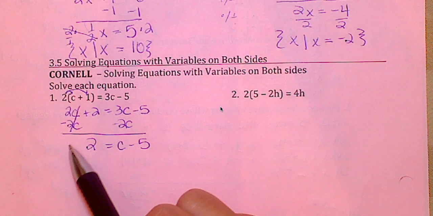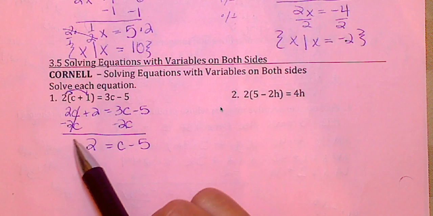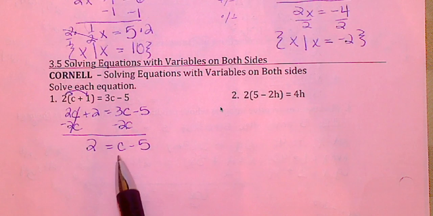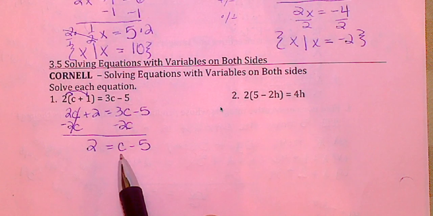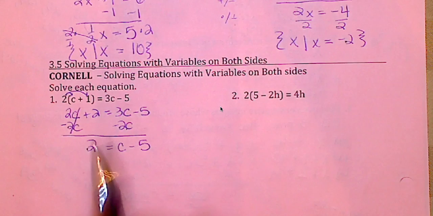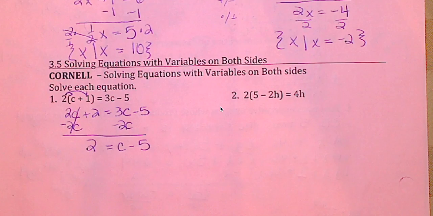Now, if we would have moved the 3c, we would have been doing 2c minus 3c, and we would have gotten a negative c. And that's not wrong, but it will require an extra step of work if we have a negative c instead of a positive c. So that is why the suggestion is always to move the smaller variable, so you can keep your variable positive, which we generally do a better job of.